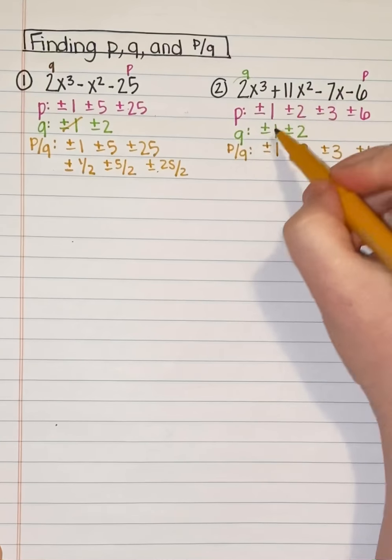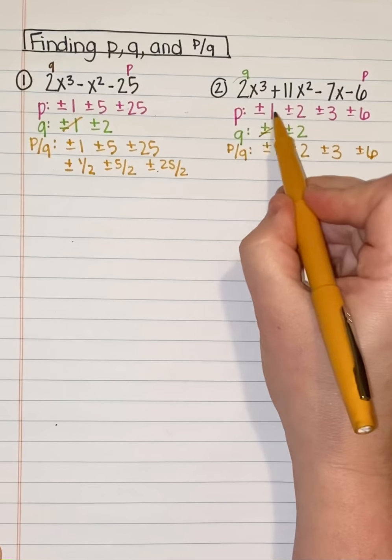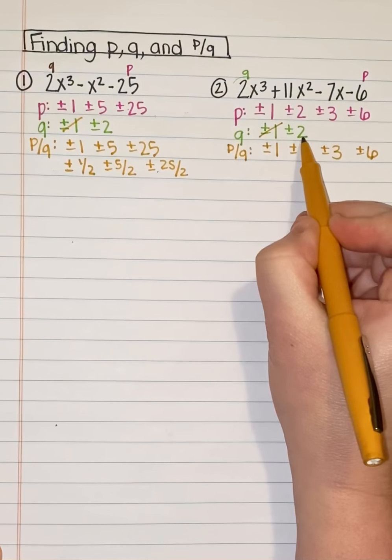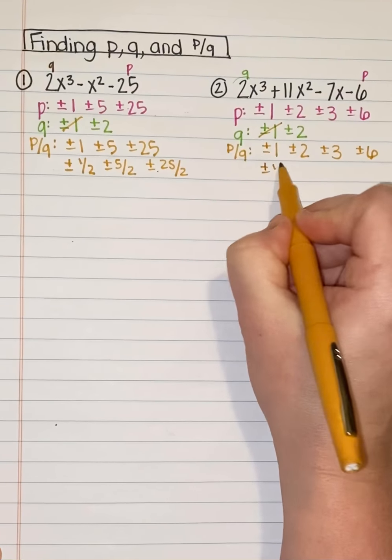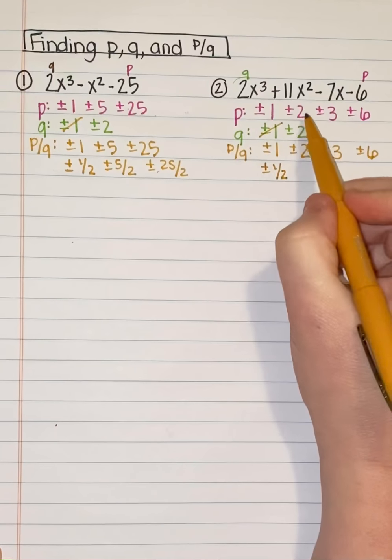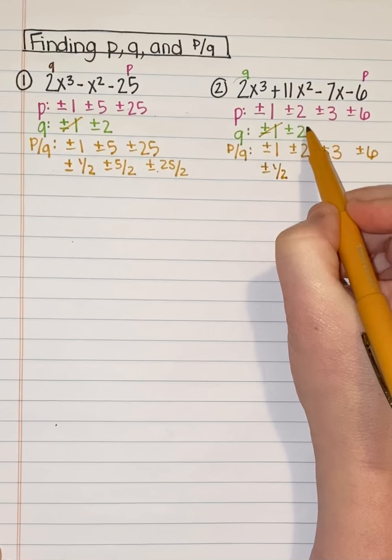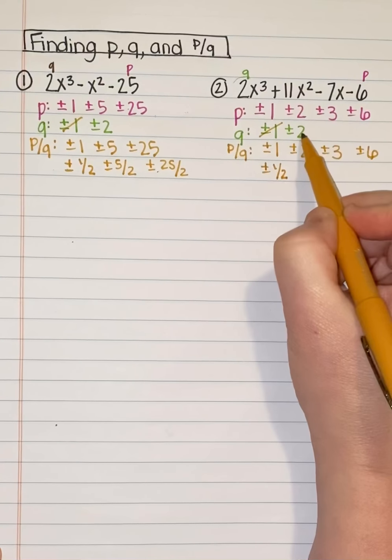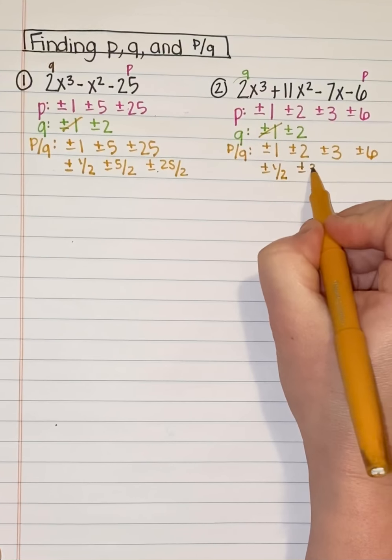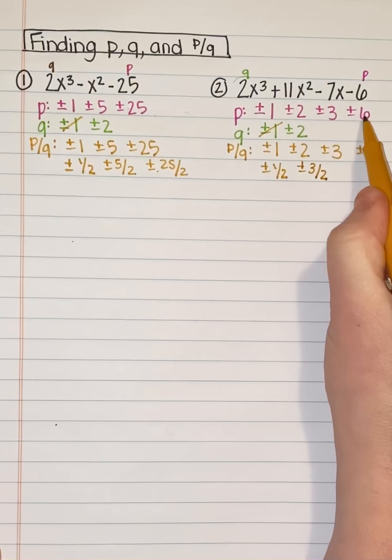Now, since I'm done with that 1, I'm going to take all of these P's and divide by my next Q, which is 2. So I got 1 half. Well, I don't have that, so I'm going to write it down. Plus or minus 1 half. Next thing I got is 2 over 2. Well, 2 over 2 is 1. I already got 1 written down, so I'm not going to write it again. Next one I got is 3 over 2. Don't have that one, so I need to list that one. 3 over 2. And then I've got 6 over 2.